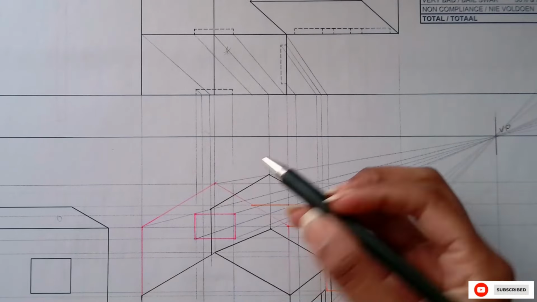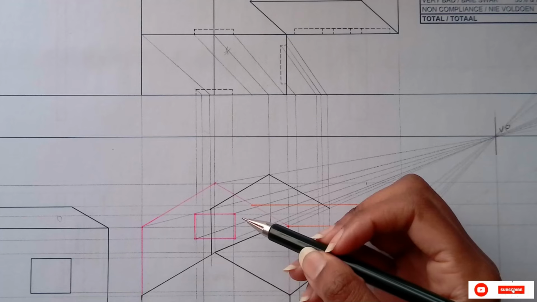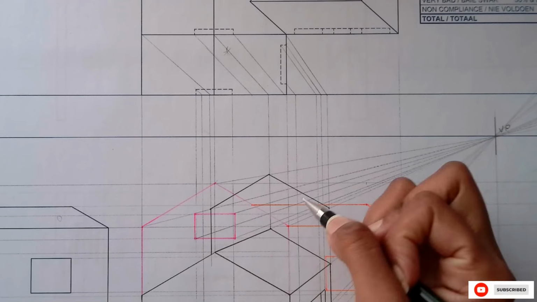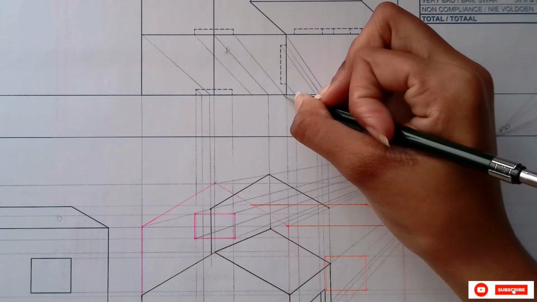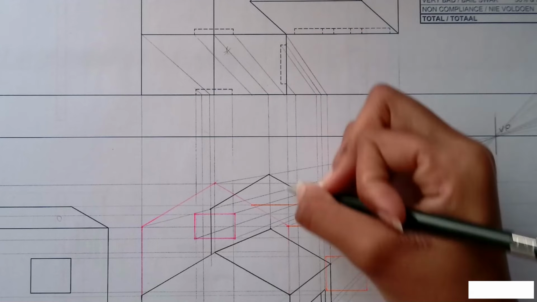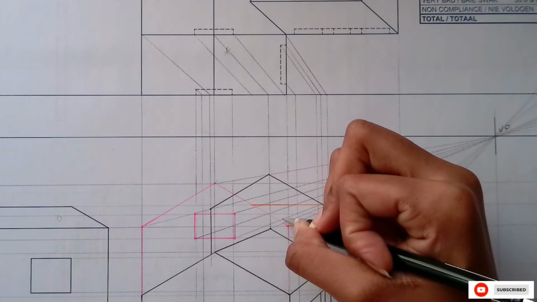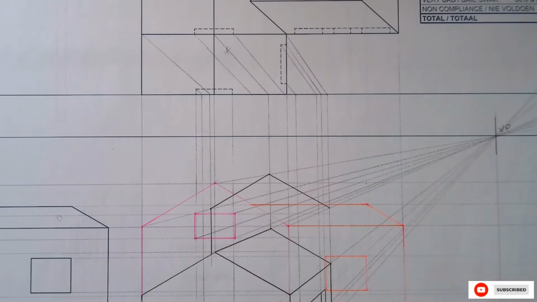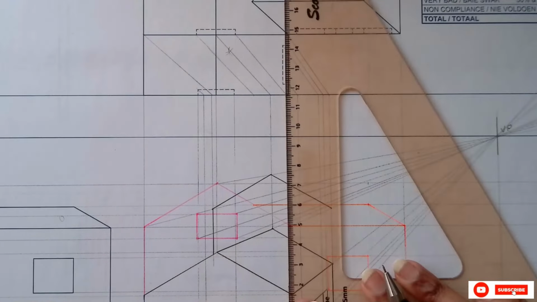So we are focused on 1, 2, 3, 4. So when we bring this point down, it needs to meet with the bottom part, and then the other side will meet here. So stopping here, then taking it to this one here. Stopping it here.